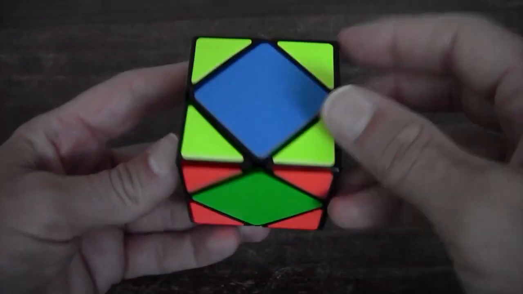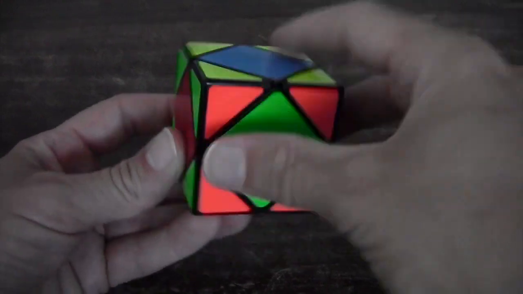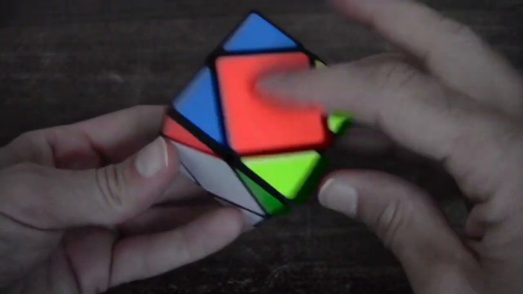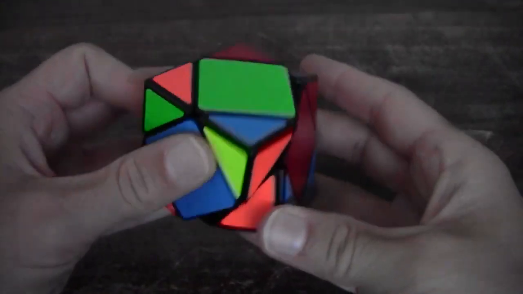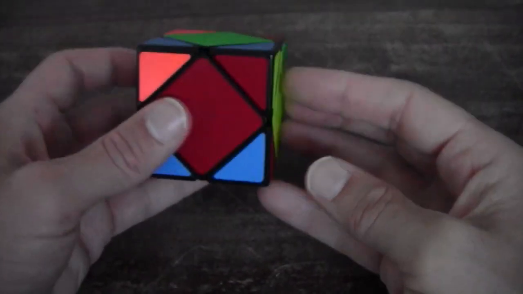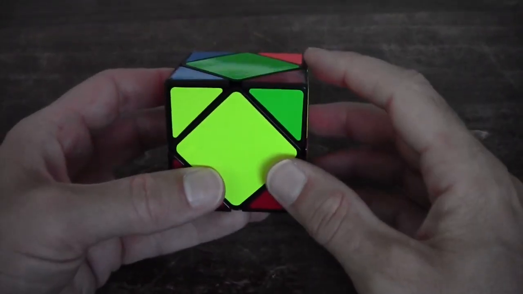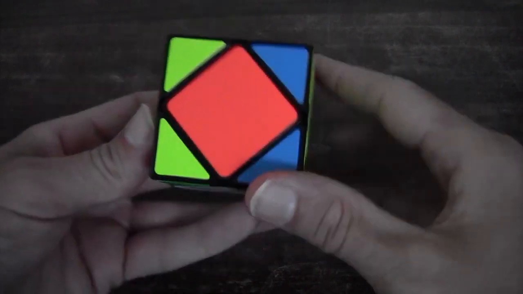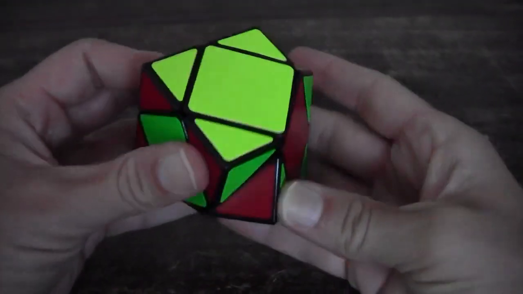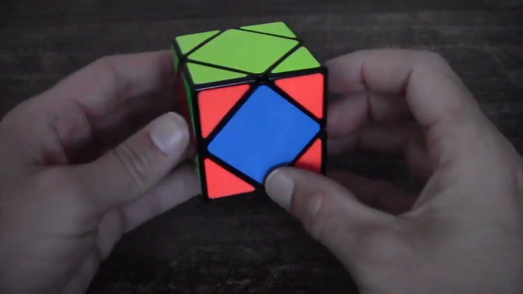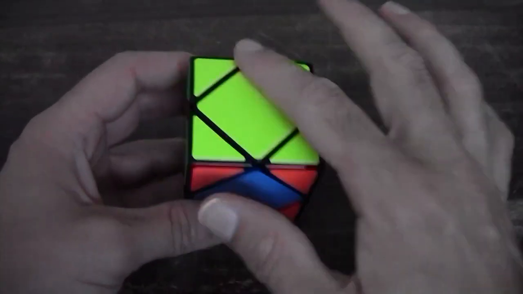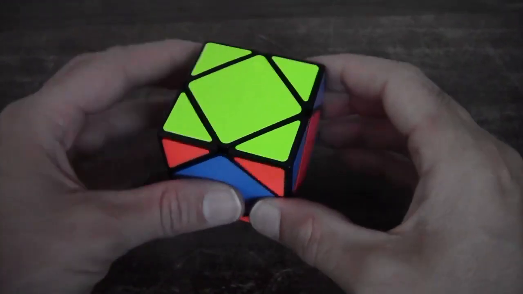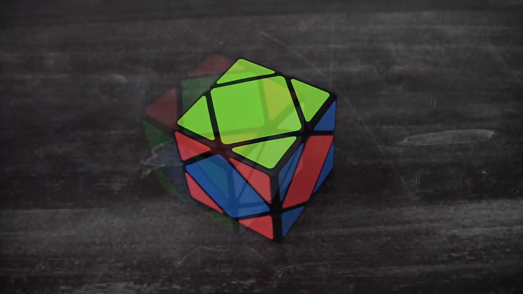So you're going to start with yellow in the back, and you're going to start with the same algorithm, which is R inverted, L, R, L inverted. Now you're going to turn the cube with yellow facing you, and we're going to perform the same algorithm. R inverted, L, R, L inverted. And as you see, you've now solved the yellow square as well. So white is solved and yellow is solved. And we're going to go to the next step.